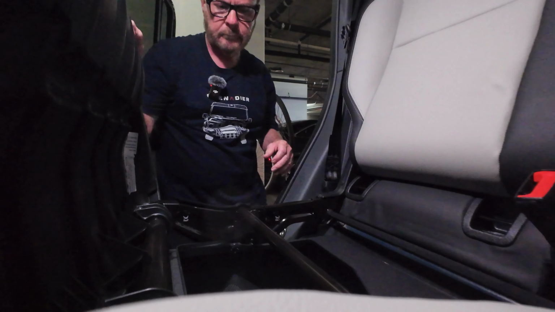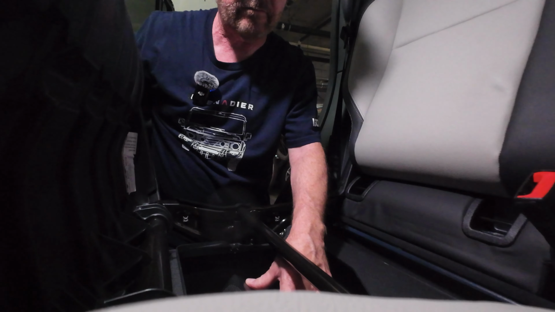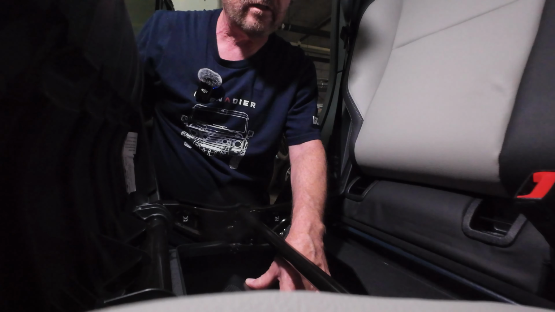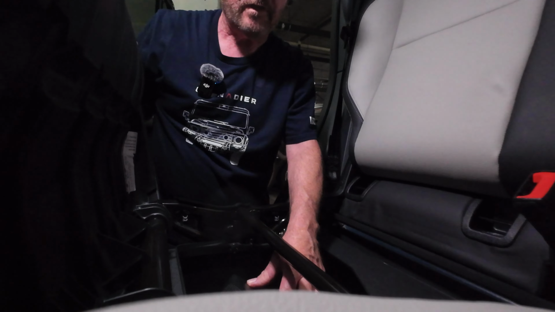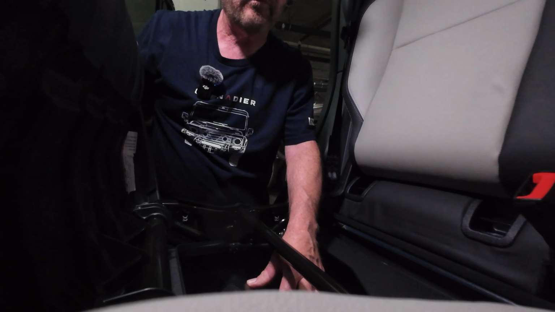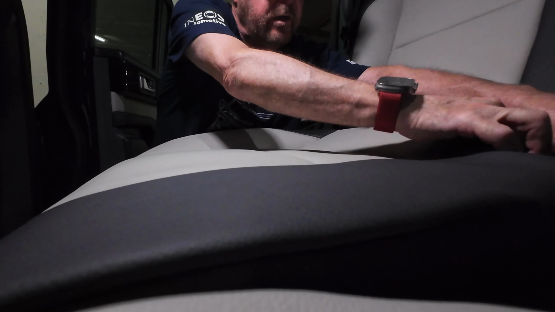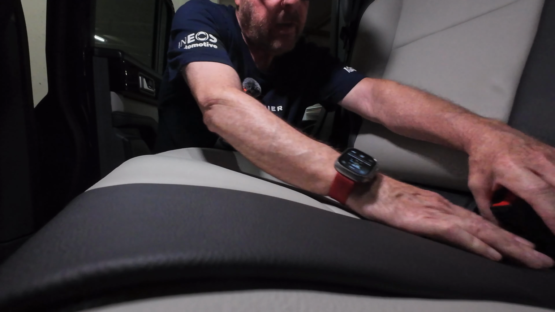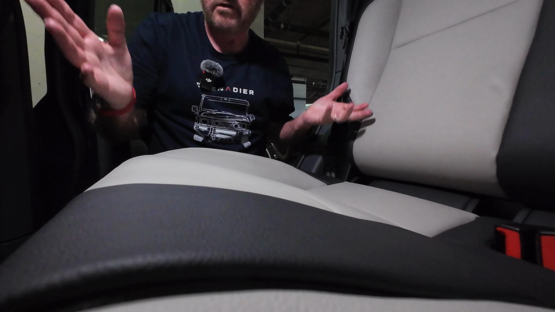Okay, so we've adjusted this a little bit. I'm going to give it a test with some music that I can't play because of copyright issues, and we'll see if that made an improvement. I think it did. And now it's time to just close up the seat, and when you do, you have to kind of wiggle the seat belts back into place, and they just tuck down, and there you go.